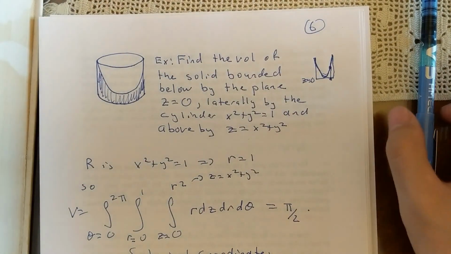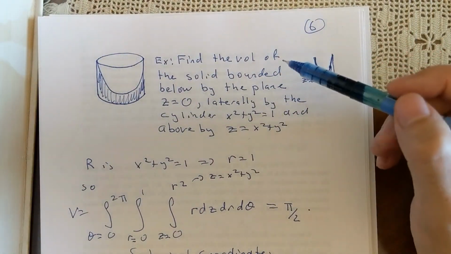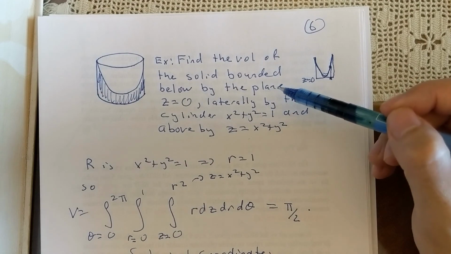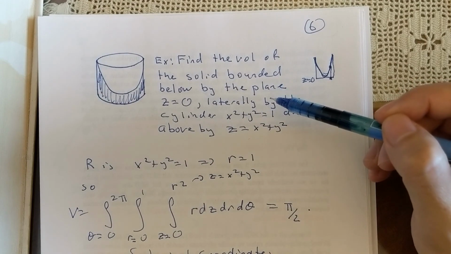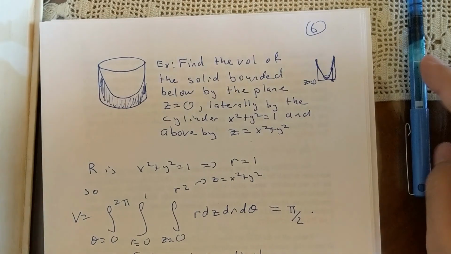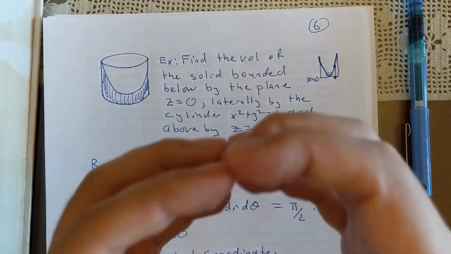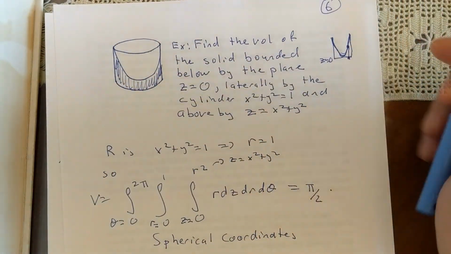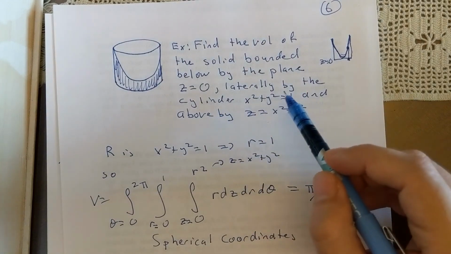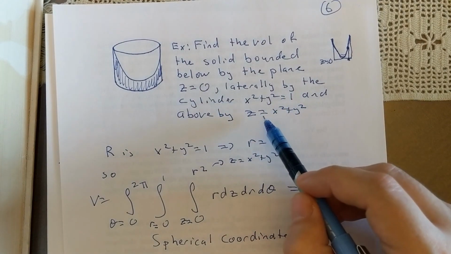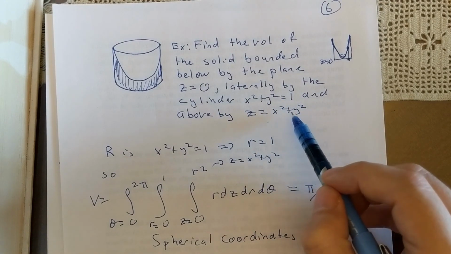So here's our question. Find the volume of the solid bounded below by the plane z equals 0. That's the xy plane. Laterally by the cylinder. So on the bottom you have the plane, and the cylinder is going up like this. But it's bounded on top by the paraboloid z equals x squared plus y squared.